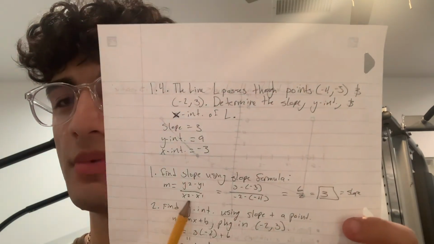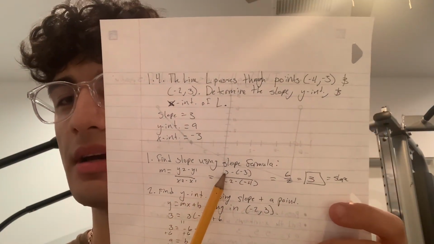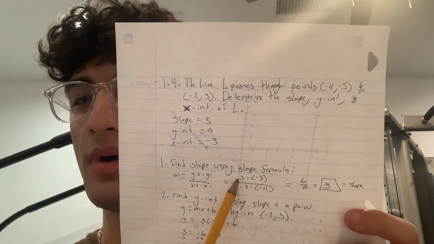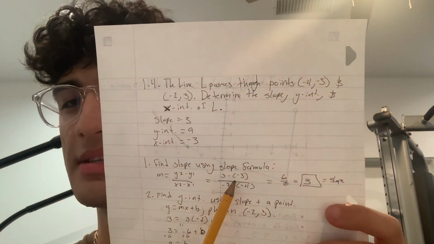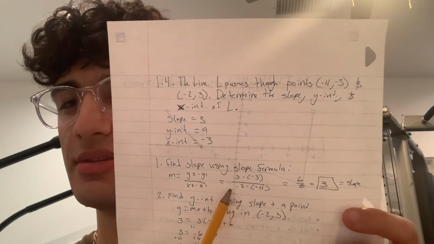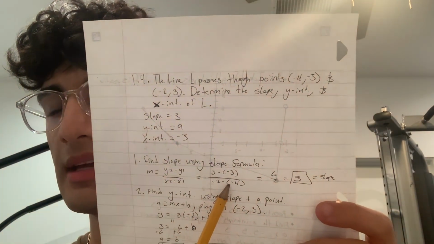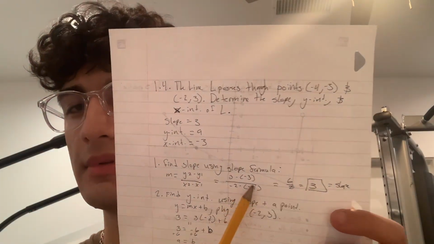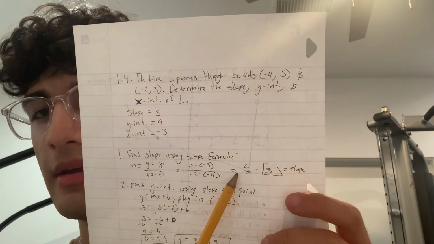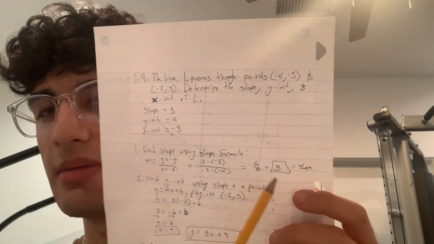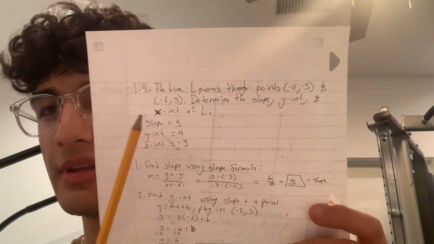We're going to start with the slope. I just used the slope formula, which is m equals y2 minus y1 over x2 minus x1, which gave me y2 of 3 minus negative 3, over x2 of negative 2 minus negative 4. And then I simplified those, and I got 6 over 2, which gave me an answer of 3 for the slope. So that's how I got that slope answer.